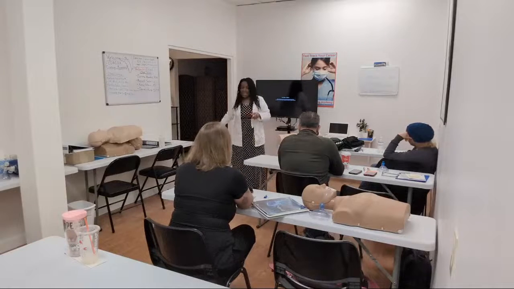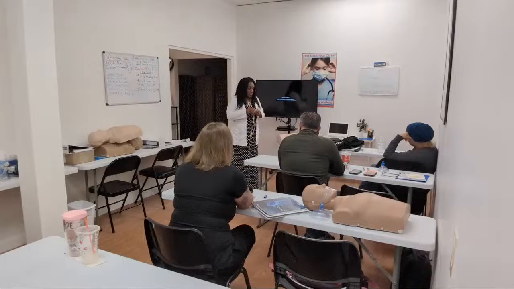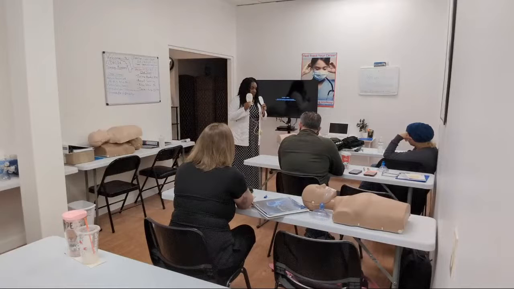Once you turn this one on, it is going to say apply the pads. Your students will need to know what the pads look like. Don't assume everyone knows. For our simulation purposes, these are adult pads, and it has an image that shows you the pad placement.